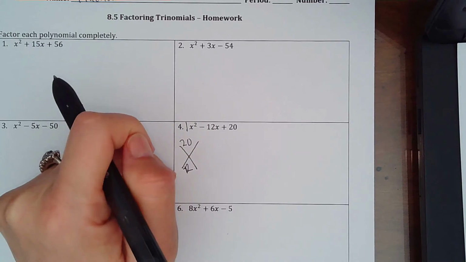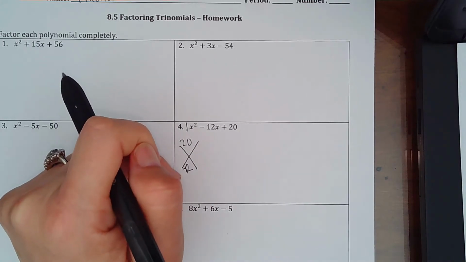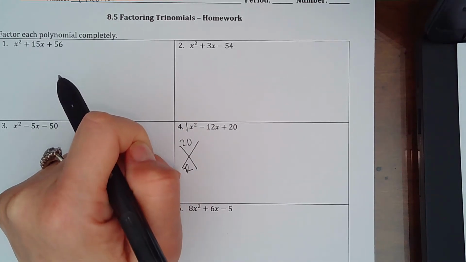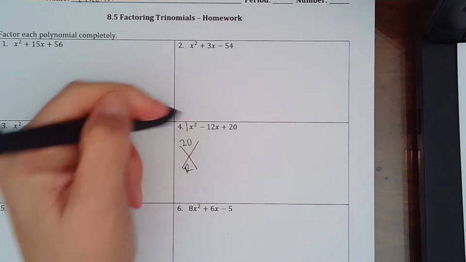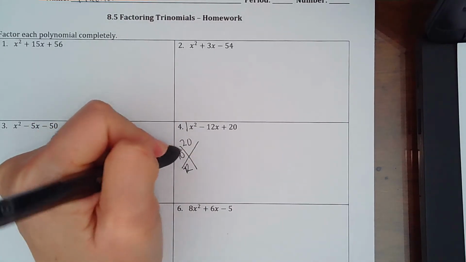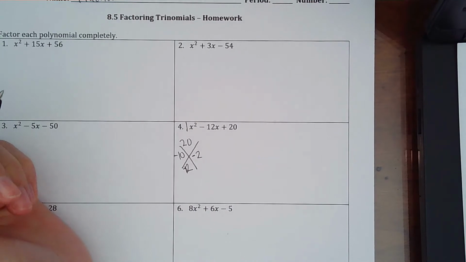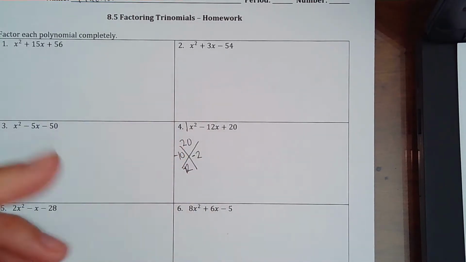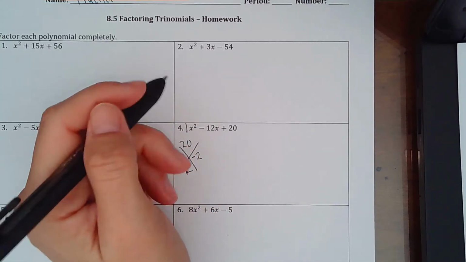And then we think, hey, what multiplies to 20 but adds to a negative 12? And that would be a negative 10 and a negative 2. When you add them, they add to a negative 12. When you multiply them, they multiply to 20.